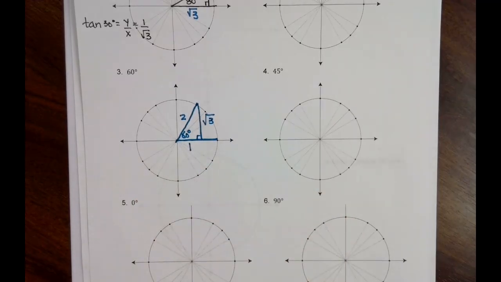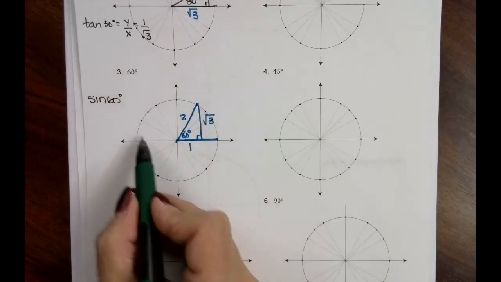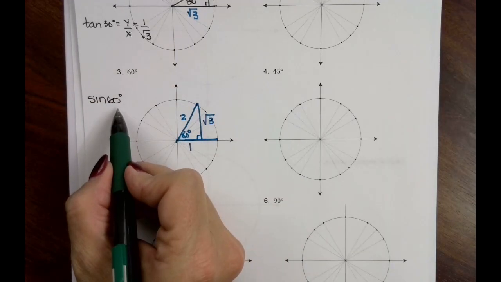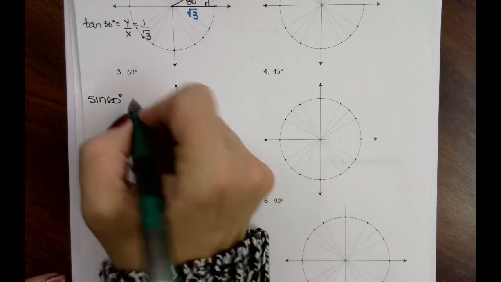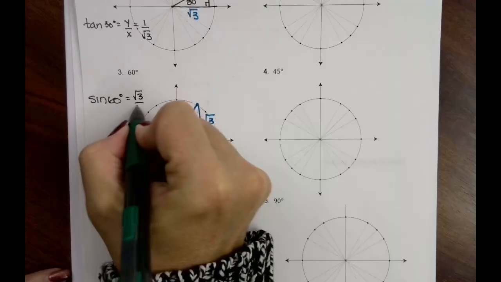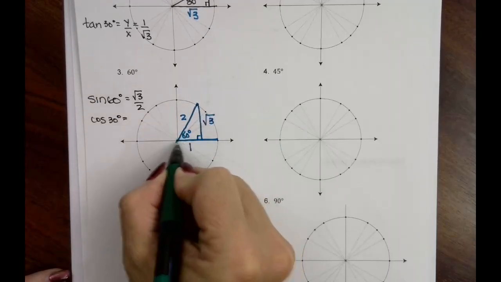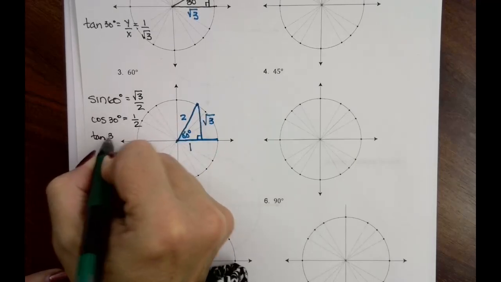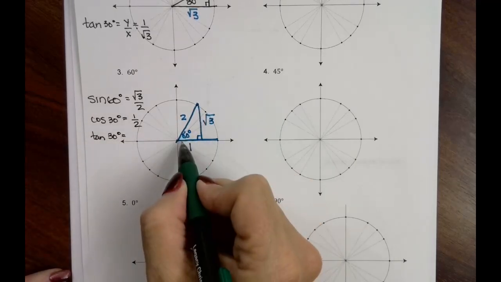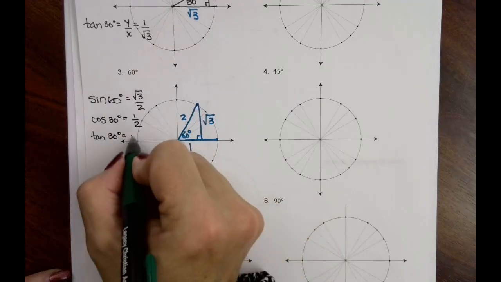So now I want to evaluate this. So if I have sine of 60 degrees, sine of 60 degrees is y over r. So this one becomes the square root of 3 over 2. Cosine of 30 degrees is the x-axis, so 1 over 2. And tangent of 30 degrees is going to be square root of 3 over 1.